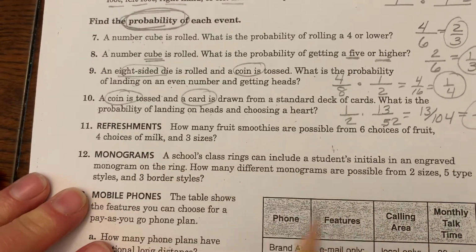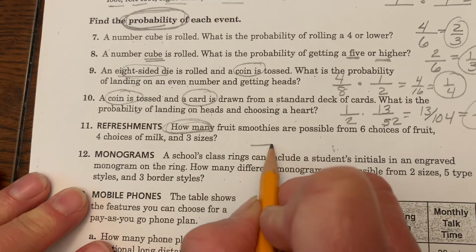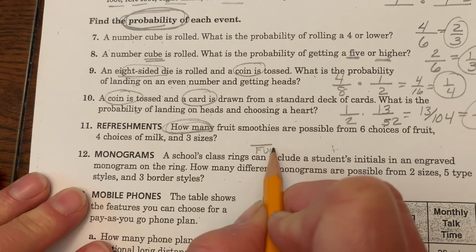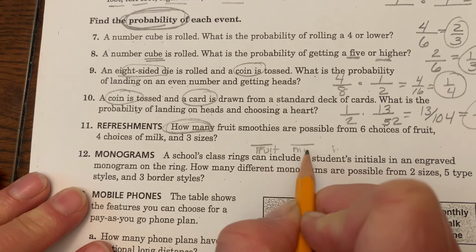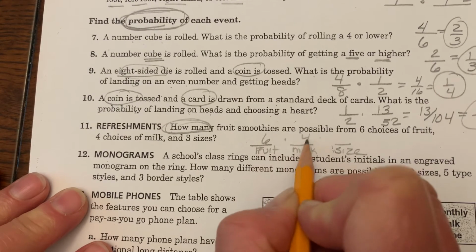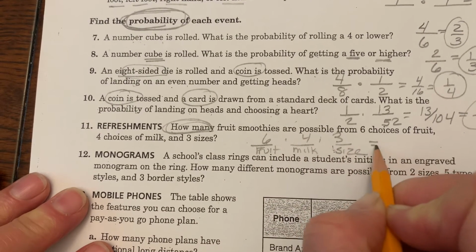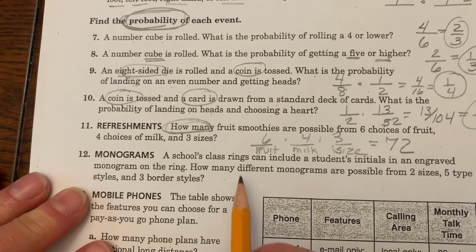How many fruit smoothies are possible? So it's not asking me for probability anymore. It's just asking me for how many. So you have fruit, you have a milk choice and you have a size. 6 times 4 times 3, total outcomes 72 different fruit smoothies.